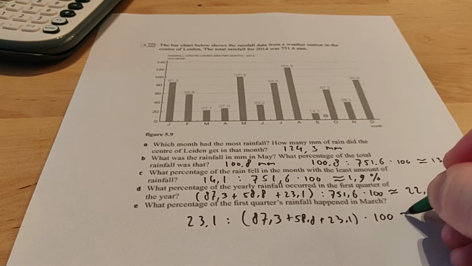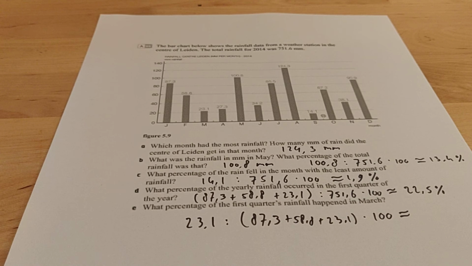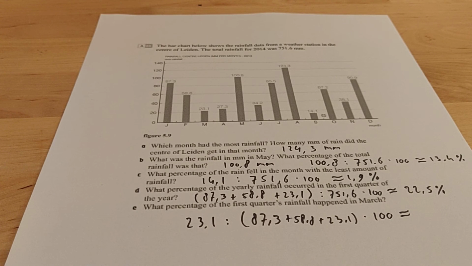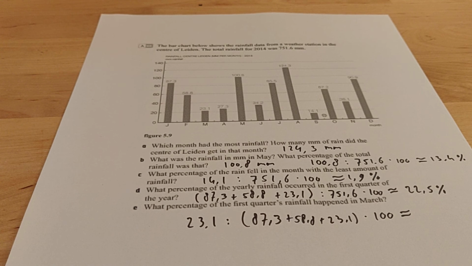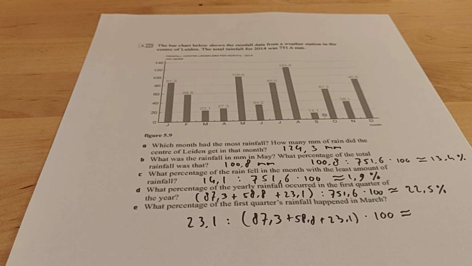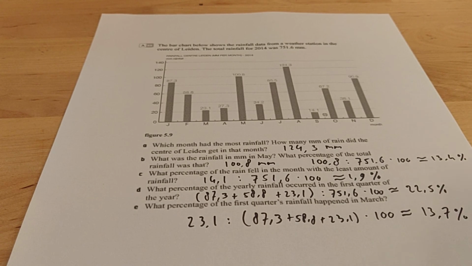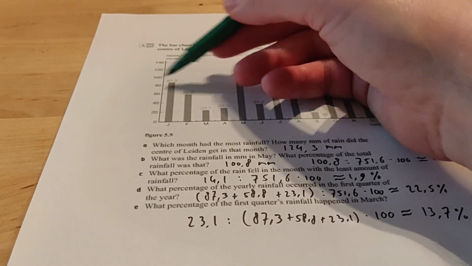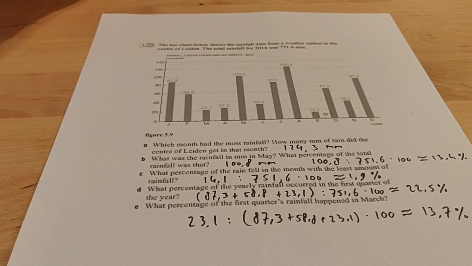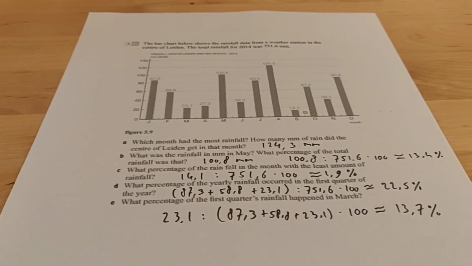times 100. Alright, so let me also quickly calculate for you what that is with the calculator here. So 87.3 plus 58.8 plus the third value. Alright. And then I get 13.7%. So this was 13.7% of the whole thing. So this was exercise 60. Hopefully that's clear to everyone.